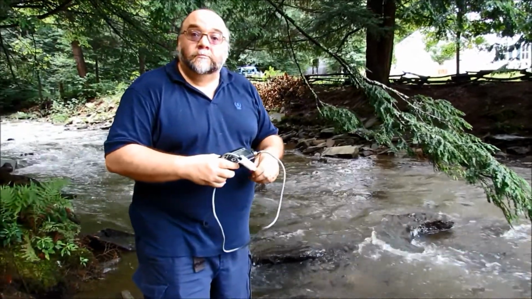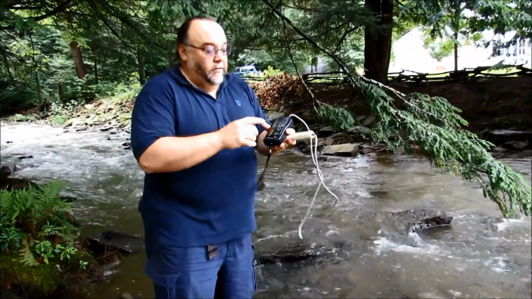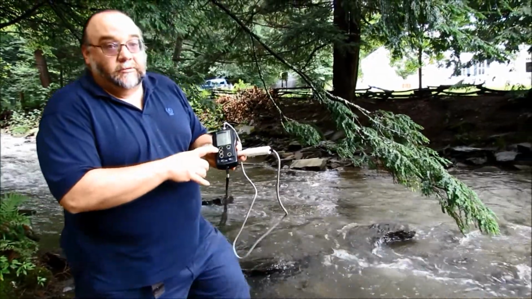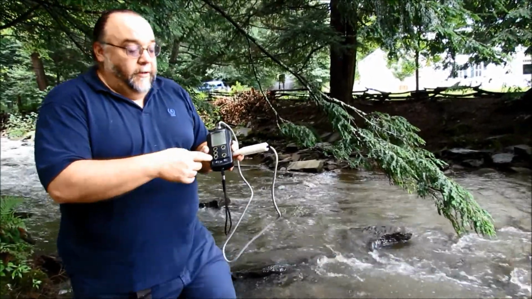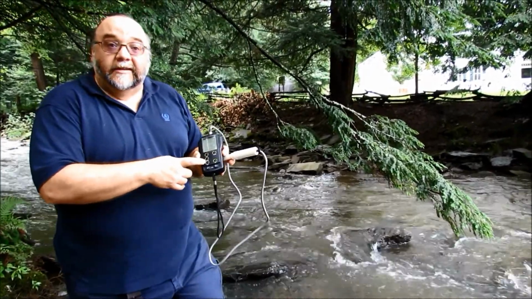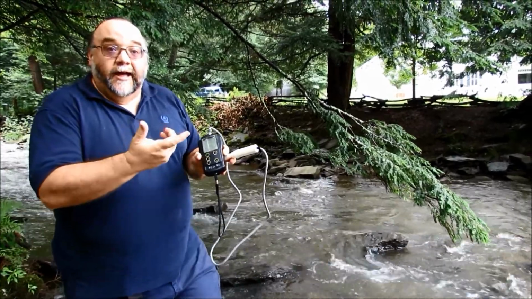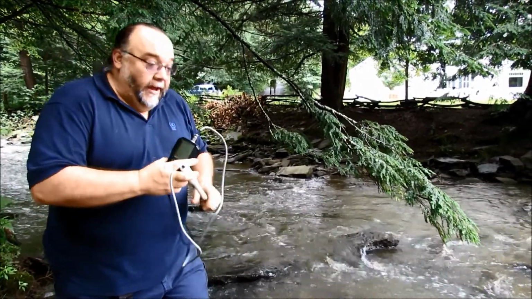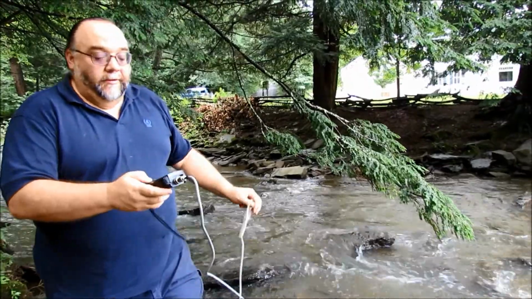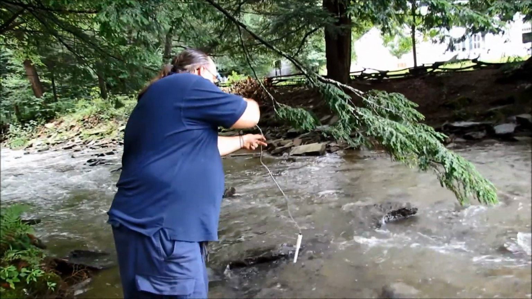And then what do you test for? Well, this one here is pH, conductivity. You can put the fudge factor in for TDS and get a value for that. So that would be 35.